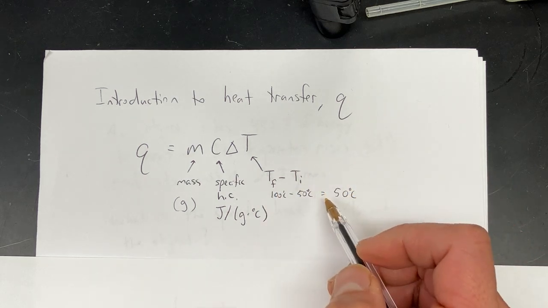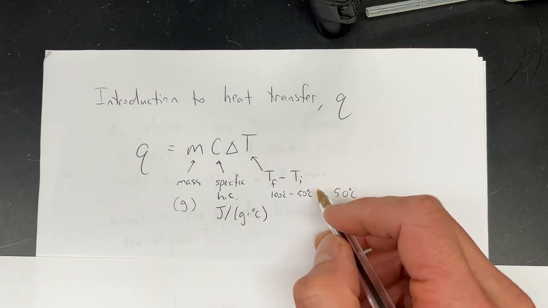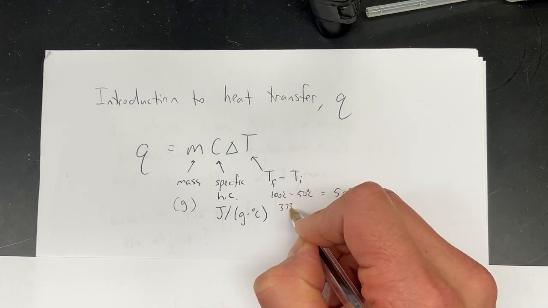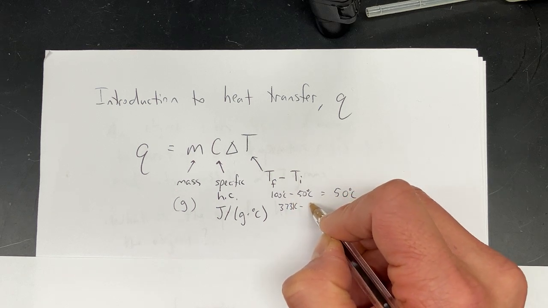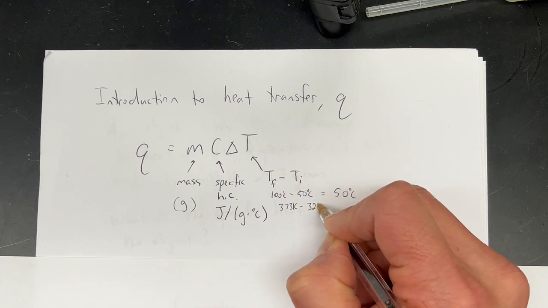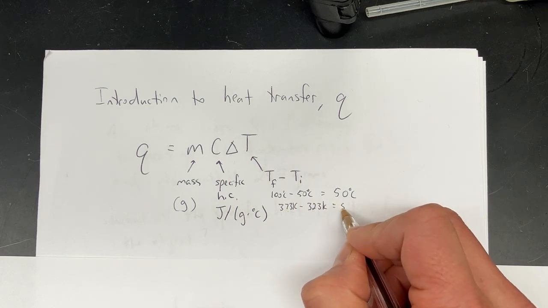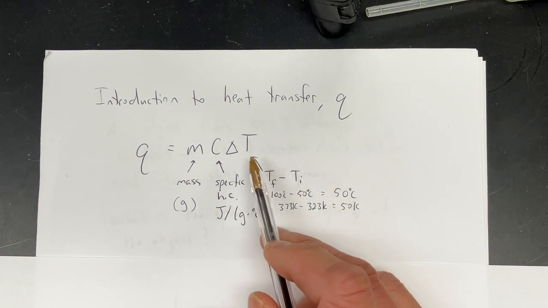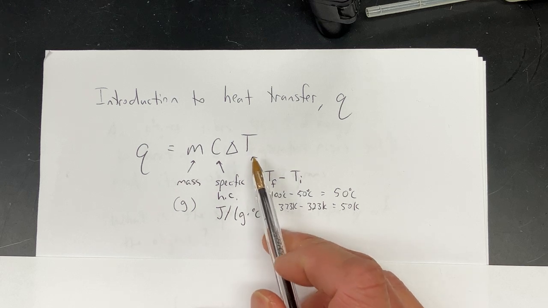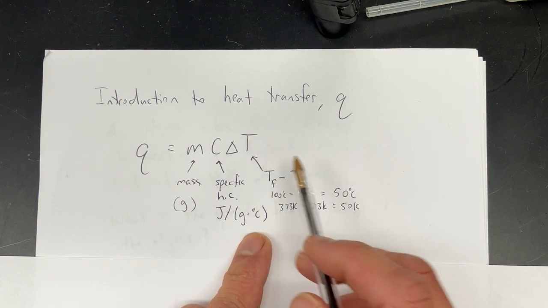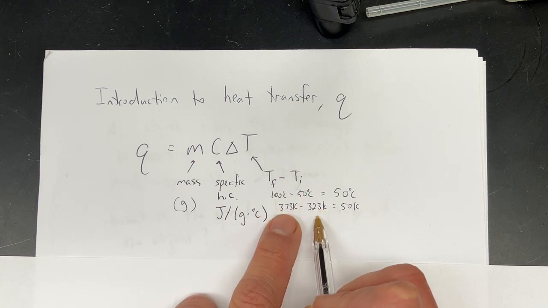Well, if this was in Kelvin, it would be 373 Kelvin minus 323 Kelvin. And that change in temperature is still 50 Kelvin. So it doesn't really matter what temperature scale you use, whether it's Celsius or Kelvin, that change in temperature is what we're looking for.